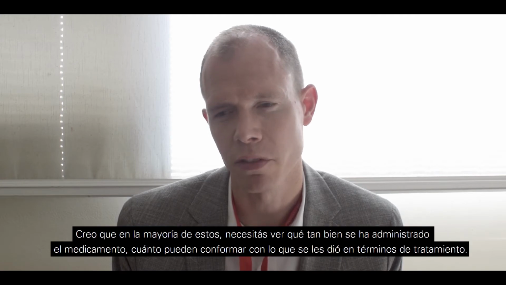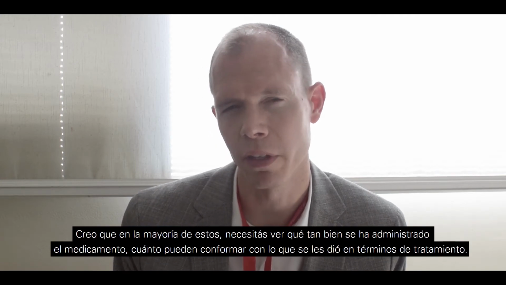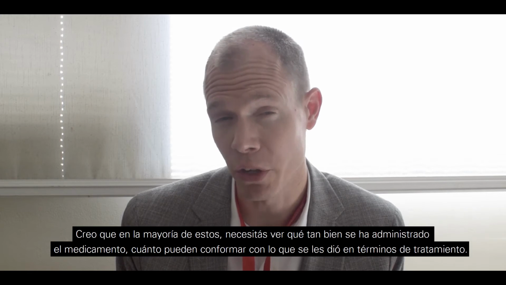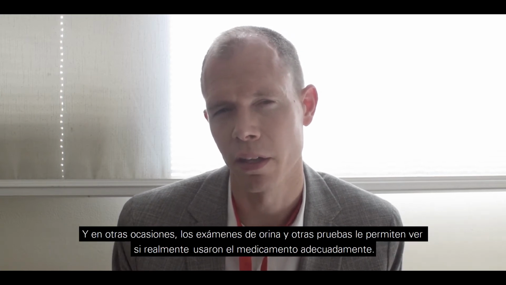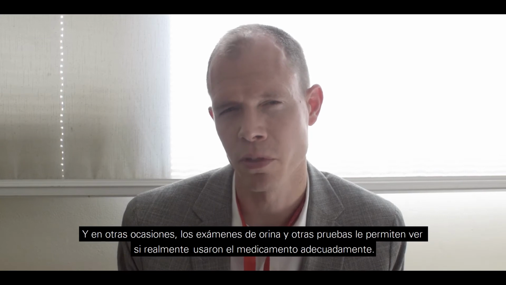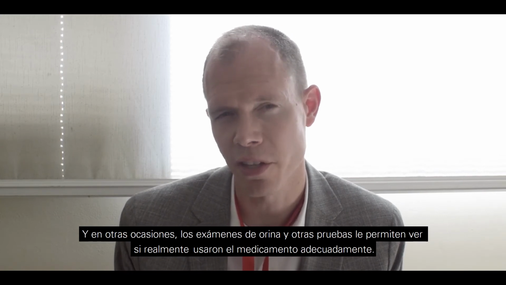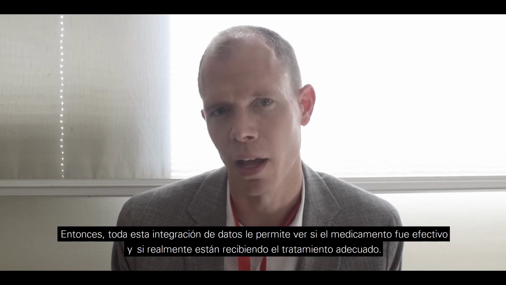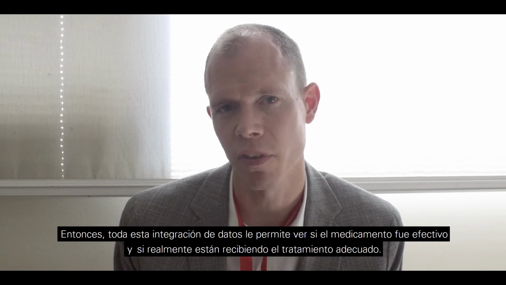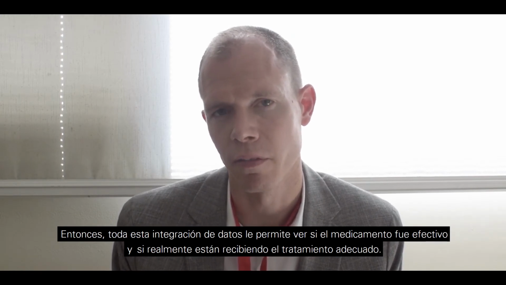I think a lot of this, you need to see how well the medication has been adhered to, how much they conform to what has been given to them in terms of treatment. And a lot of times urine exams and other tests allow you to see if they've actually used the medication appropriately. So all this integration of data allows you to actually see if a medication is effective and if they're actually getting the right treatment.